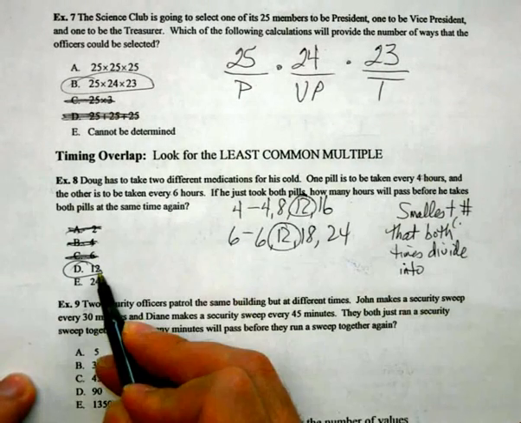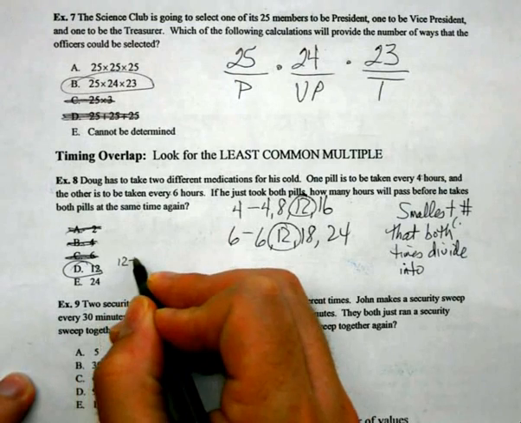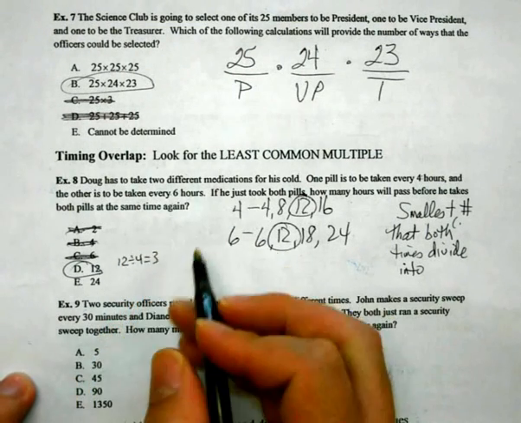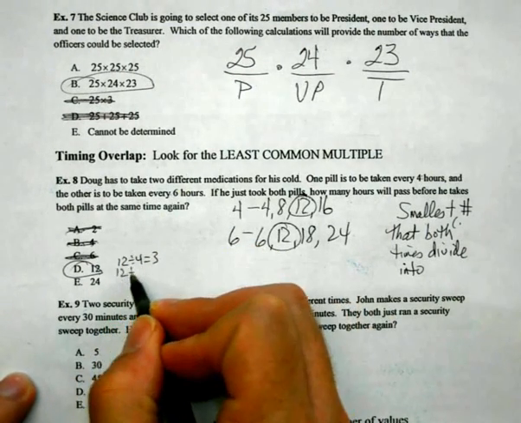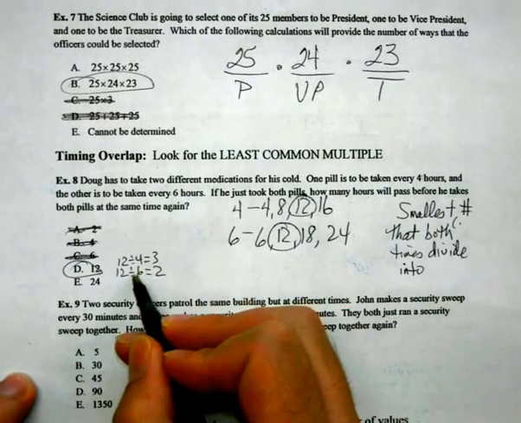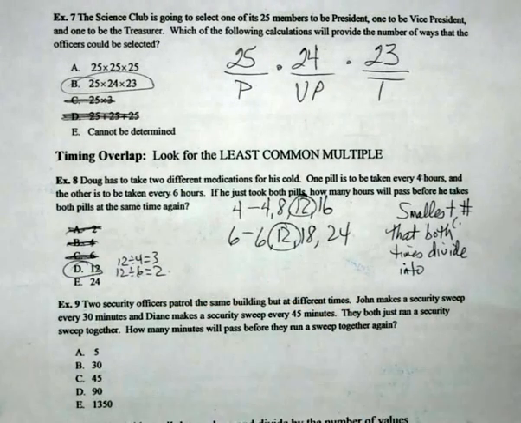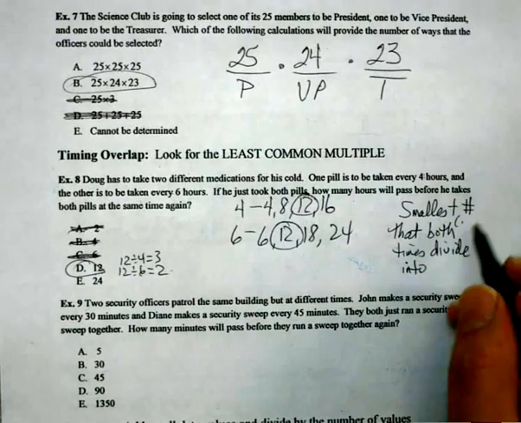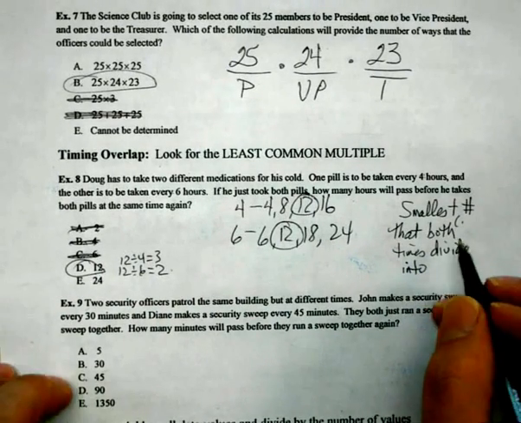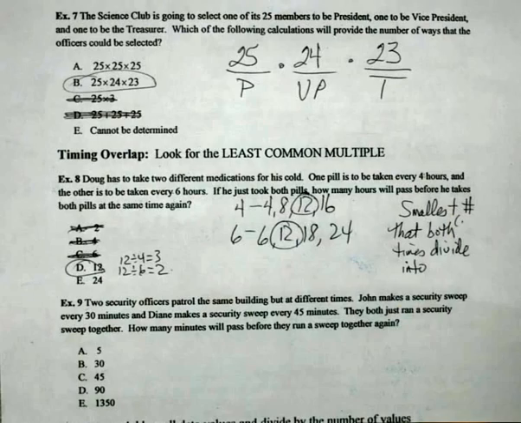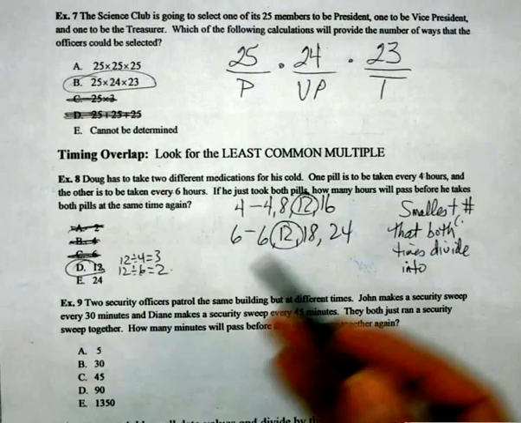Does 4 go into 12? Yes. 12 divided by 4 is 3. Does 6 go into 12? Yes. 12 divided by 6 is 2. So finding the smallest number that divides into the answer with these is the best way that you can do this too. Either way works.